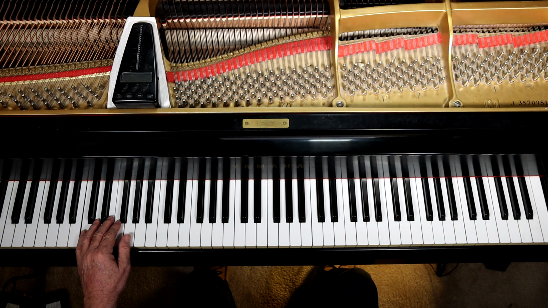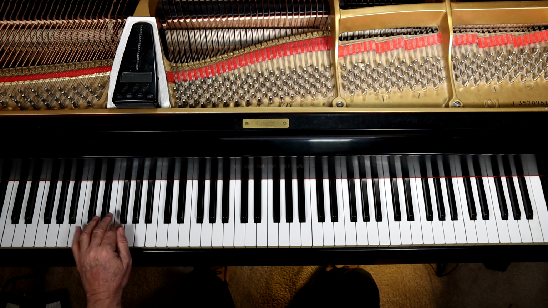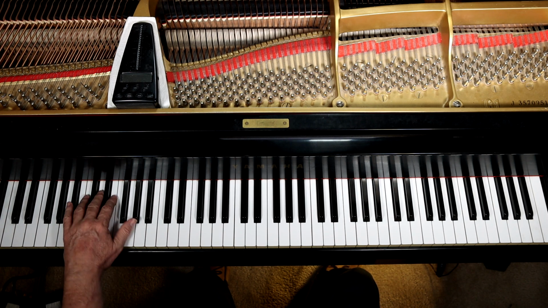Okay, let me do that some more. Measure 17. 1 and 2 and 3 and 4 and. 1 and 2 and 3 and 4 and. And it's a little tricky now, but when you put the hands together, the right hand will help the left hand rhythm-wise. So it'll make a little more sense when we put the hands together.